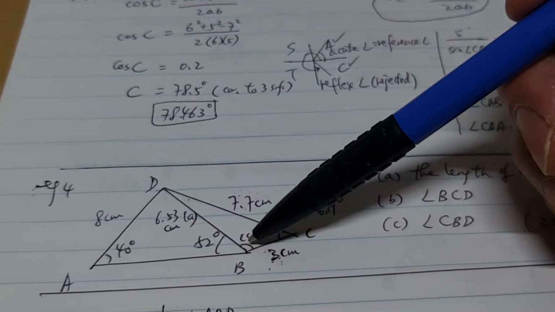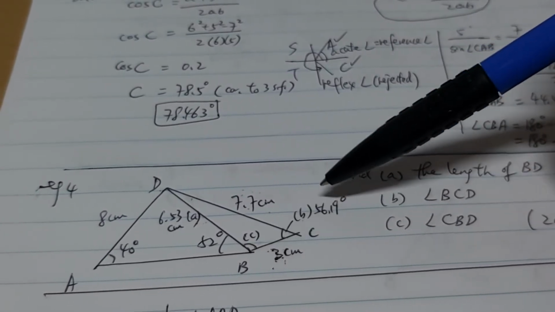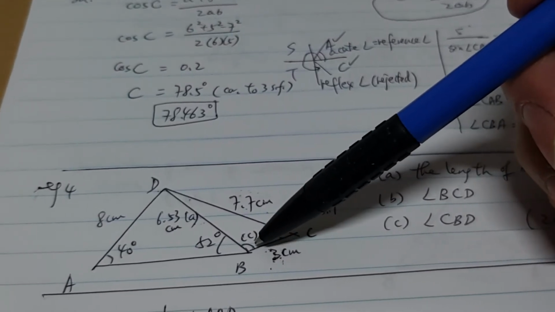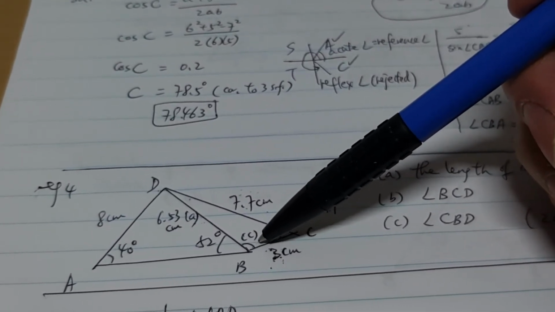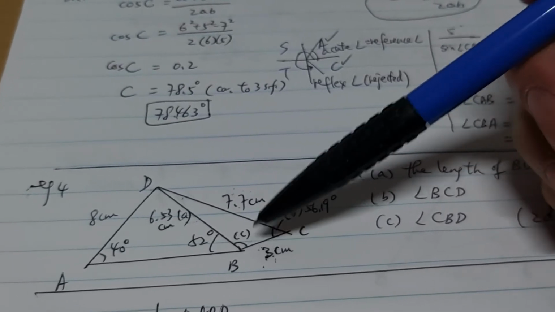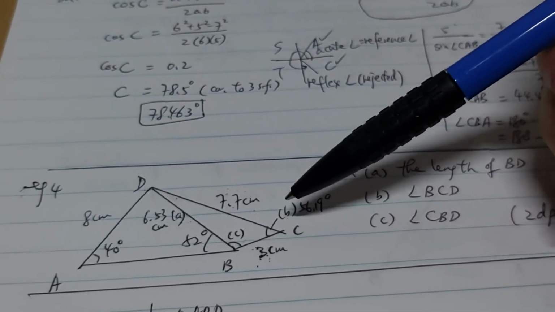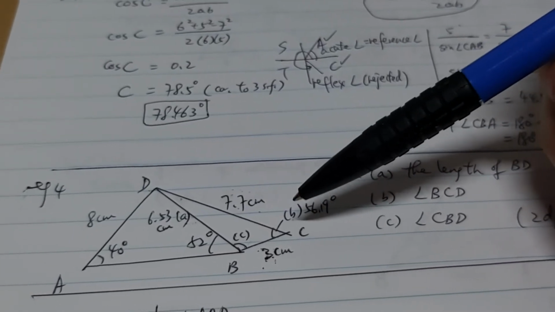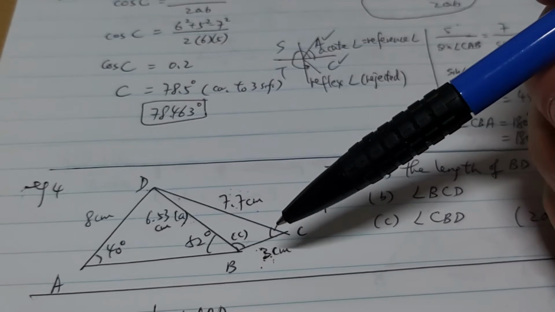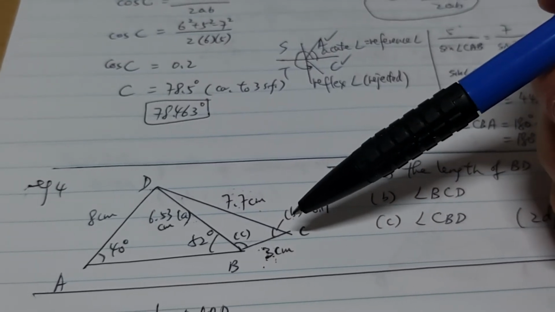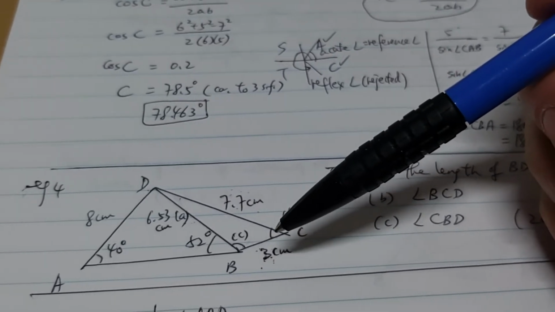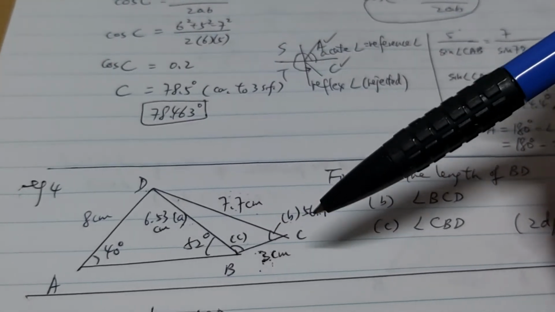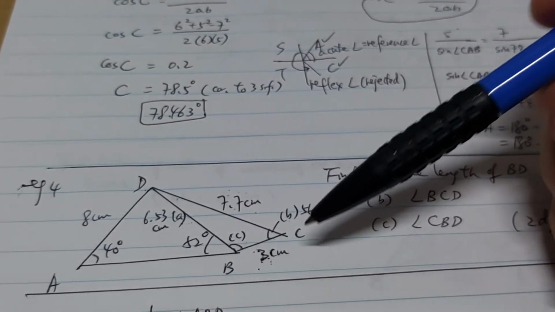This angle can be any angle bigger than 56. It can be an acute angle, it can be obtuse angle. So there will be two possible cases. But if we use cosine formula, there will be only one case. So in order to avoid too many possible answers, we should use cosine formula in this case.